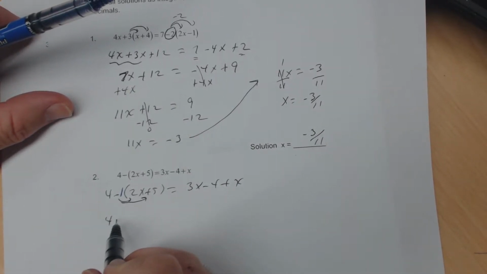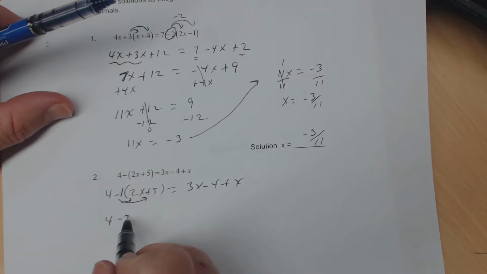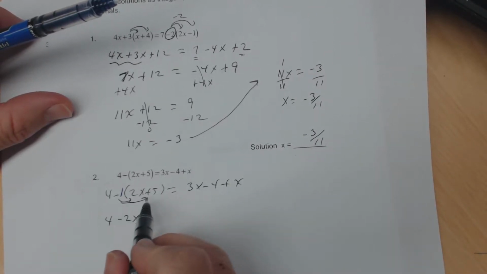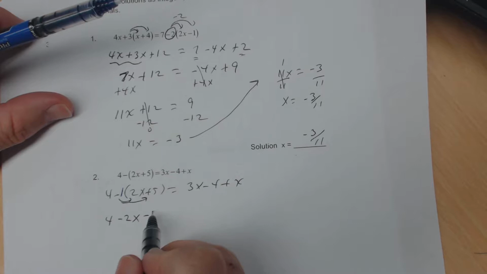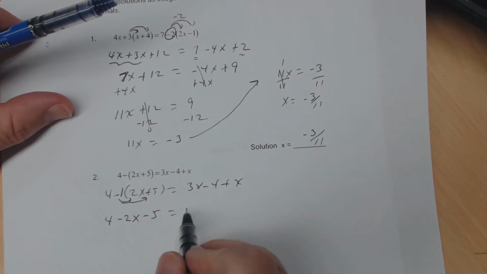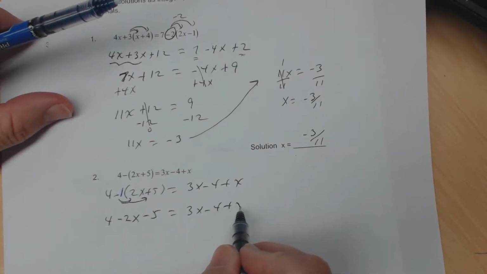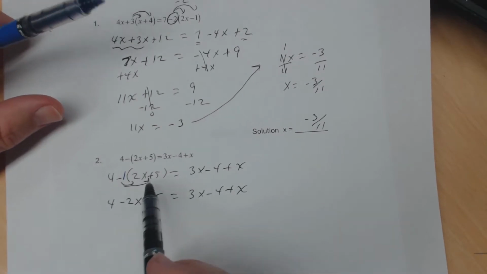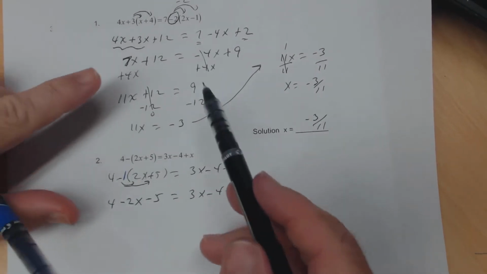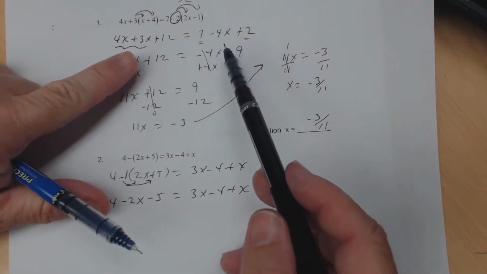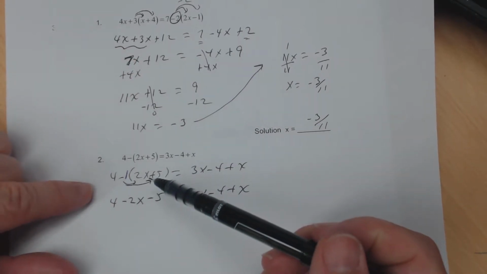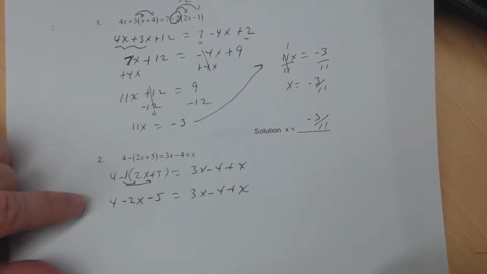So I get 4. A negative 1 times 2x is a negative 2x. A negative 1 times 5 is a negative 5. Equal, and then I'm just going to rewrite this over. All right, so the only thing I did was I used a distributive property. I got rid of the parentheses. Here there were 2 sets of parentheses, so I used a distributive property twice. Here there's only 1 set of parentheses. I used a distributive property once.